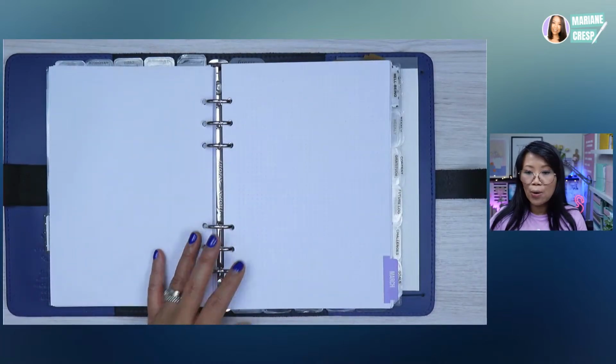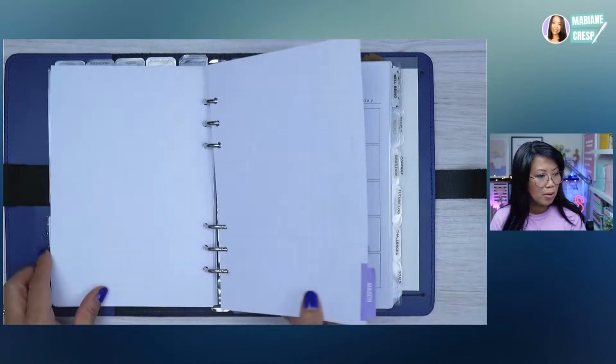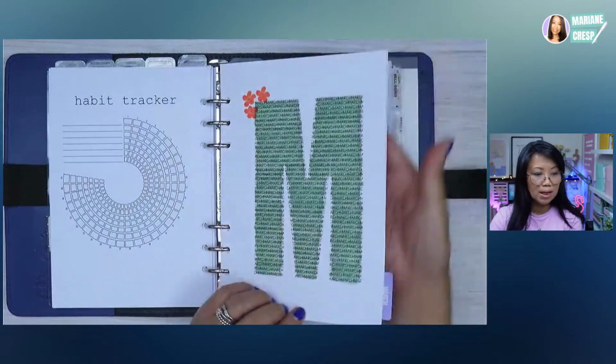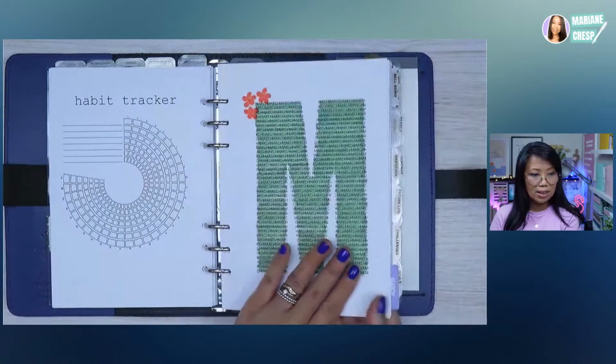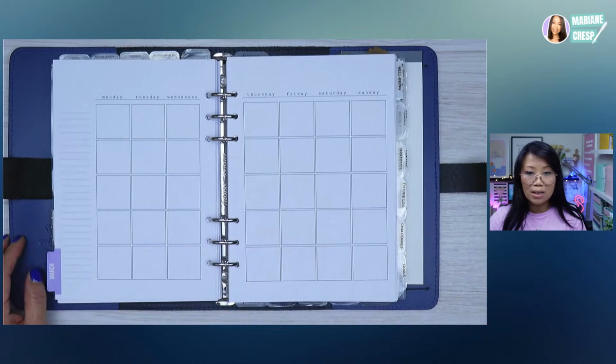So now let's go and look at, so what I'll probably do here is I might just put either double-sided sticky tape, and then it's together. So now we have the 2-page calendar spread.